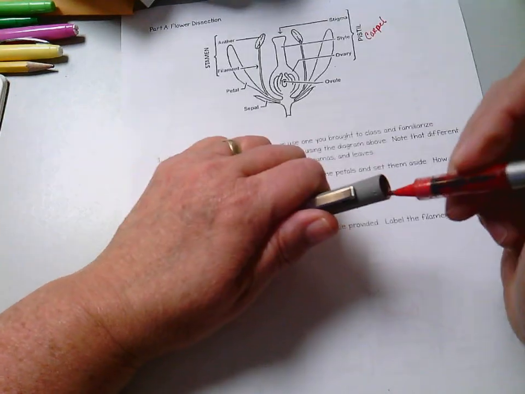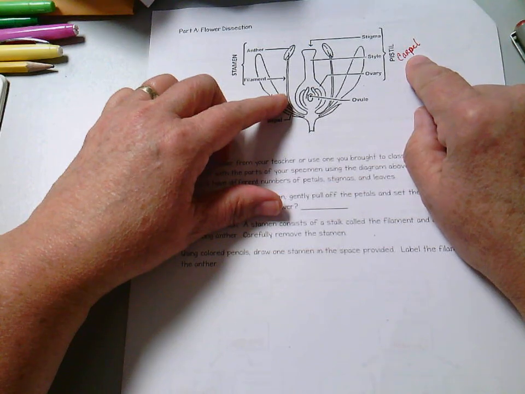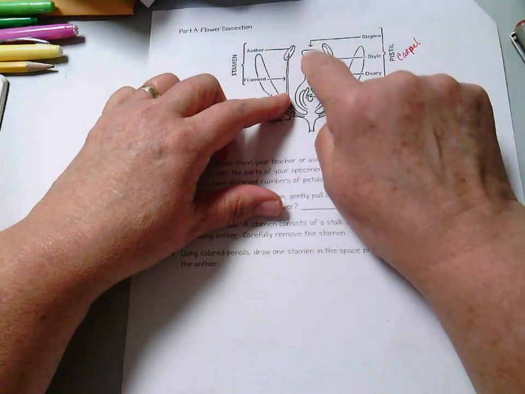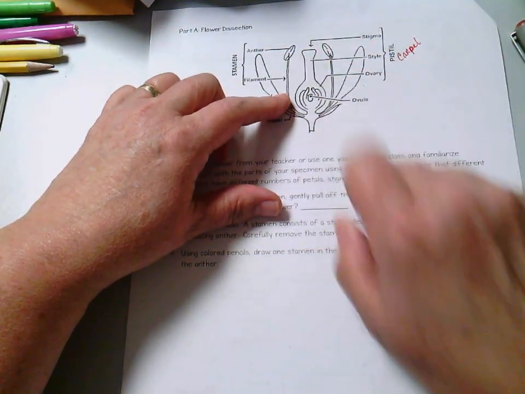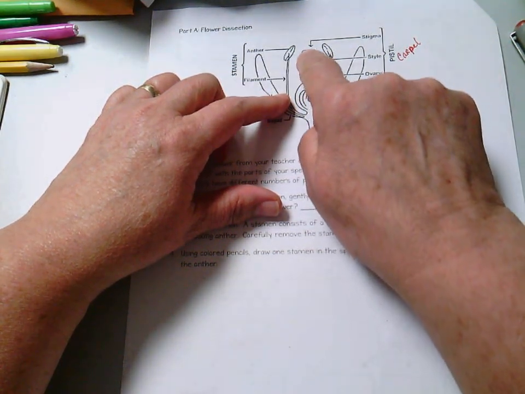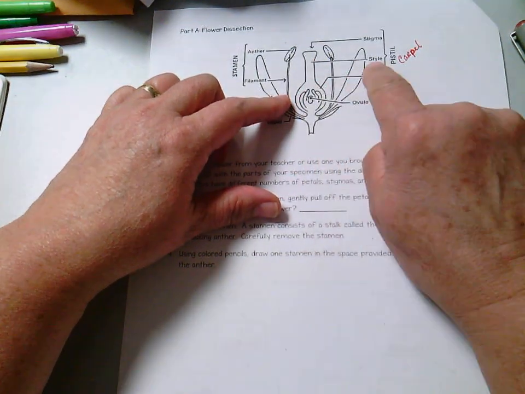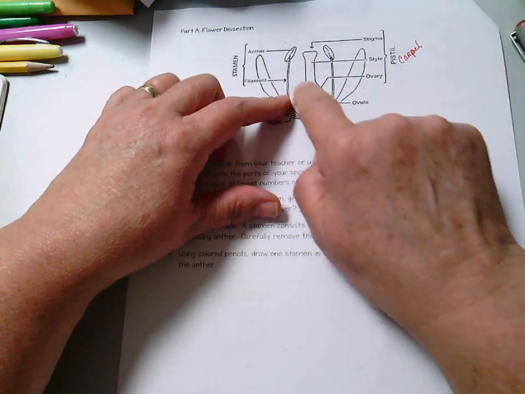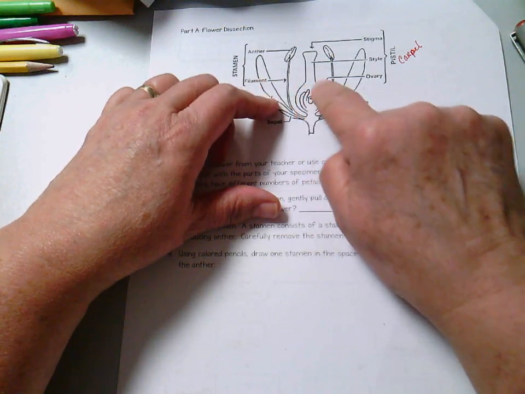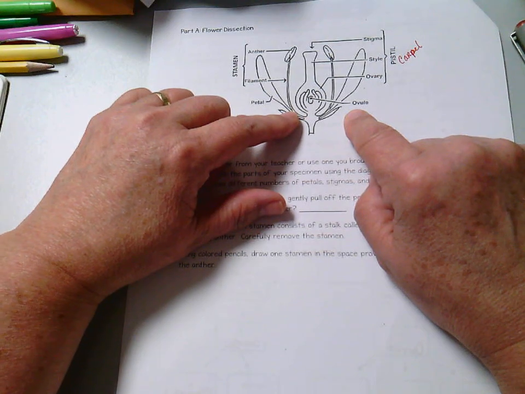It goes by both names, which is the female part of the flower. Notice the stigma is this top portion of the carpel. The stalk, or the tunnel, if you will, that goes from the stigma to the ovary is the style. And then the ovary is the enlarged part down here at the bottom, which has the ovules or the eggs in it.